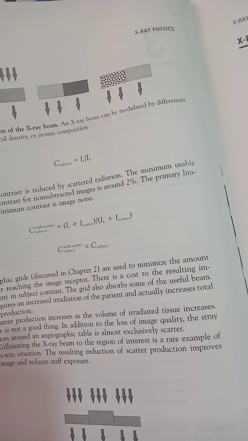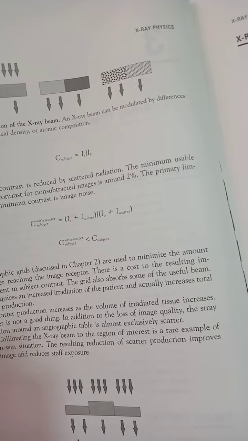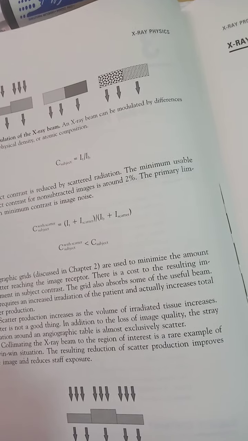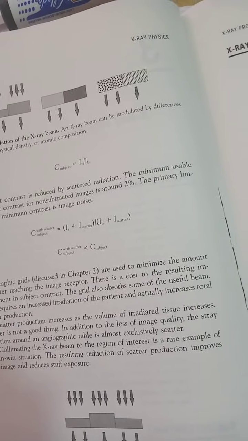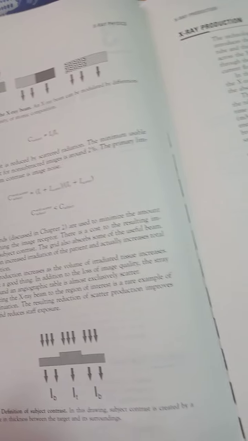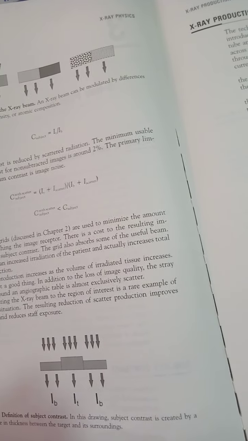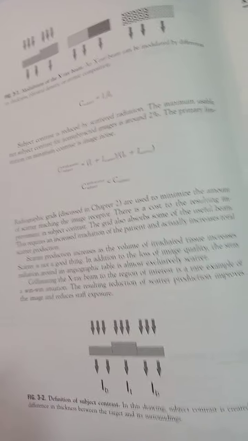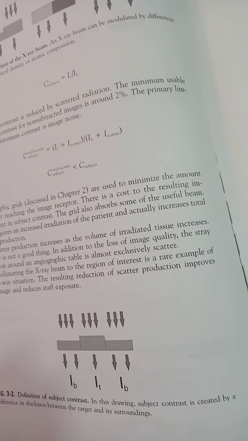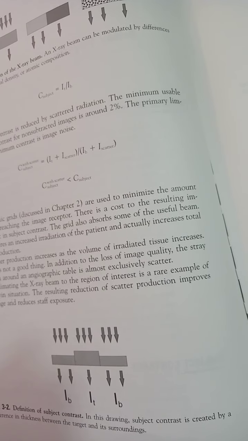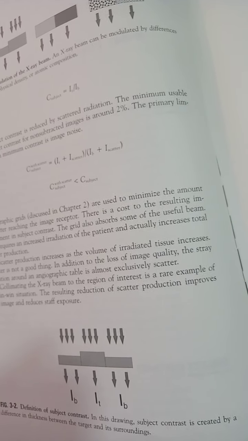So C is for contrast, and I is for intensity. Intensity before and intensity after, and the grid also absorbs some of the useful beam. So this is why a higher intensity of radiation, a higher quantity of dosage, is required for the patient. Scatter production increases as the volume of irradiated tissue increases.